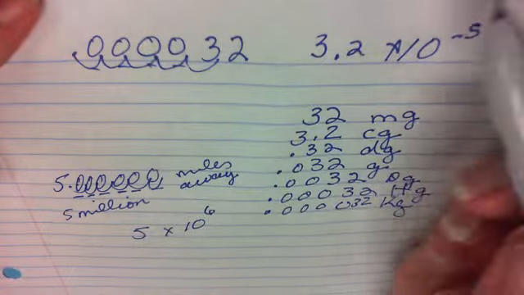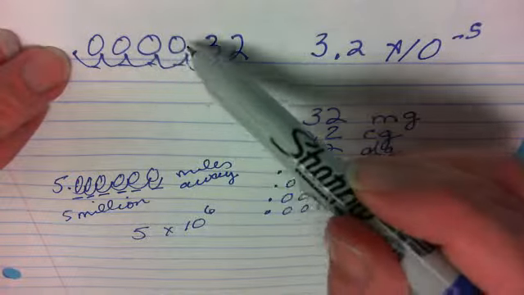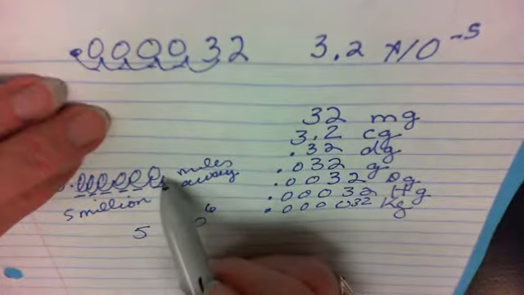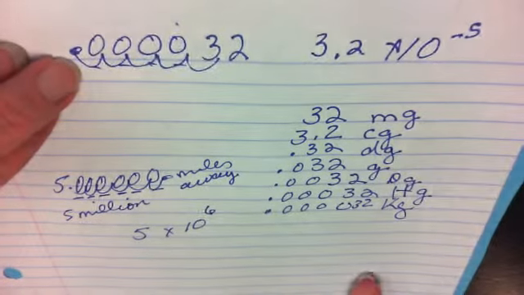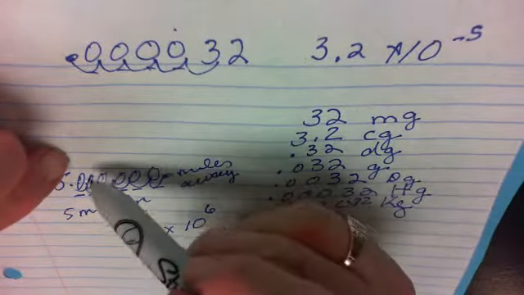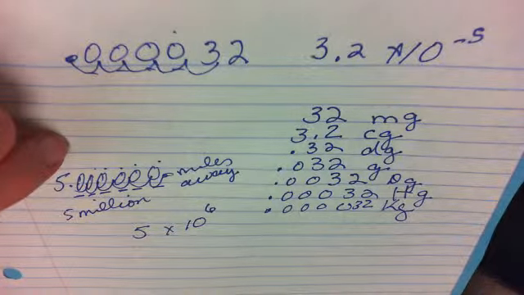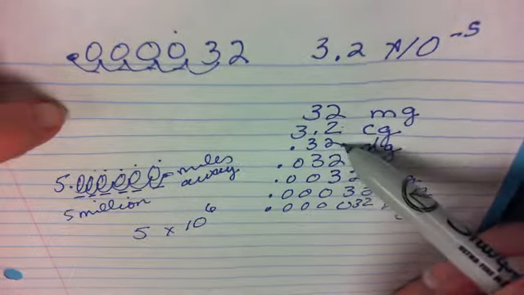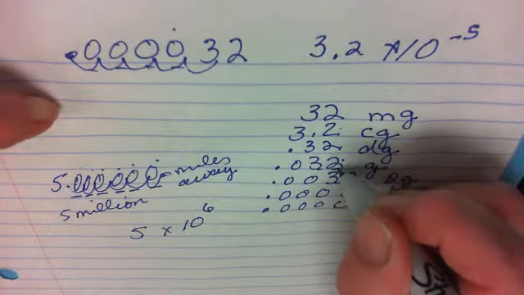Now, I hope that this explains what the meaning of a placeholder is. These zeros here are just keeping my decimal in this place, as are these. So these zeros are not considered significant. They're merely placeholders. So this number, whether it's written like this or this, only has 2 significant figures.